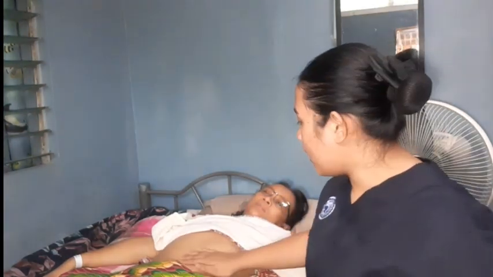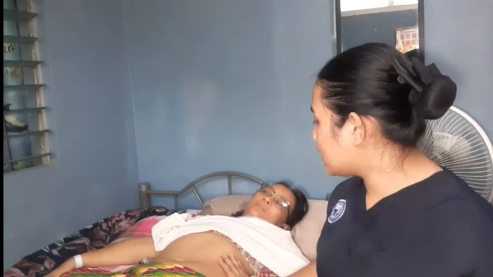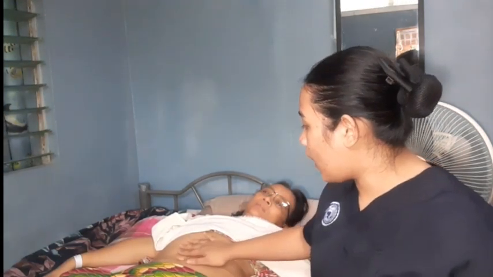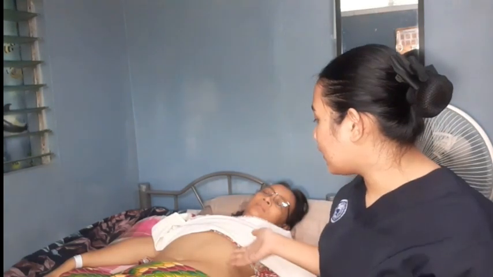The umbilicus of my patient is free from masses and swelling, and that is good. If a soft center of the umbilicus is palpated, it may indicate that the umbilicus of my patient has the potential of herniation.